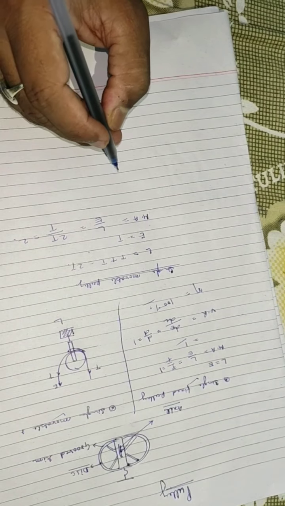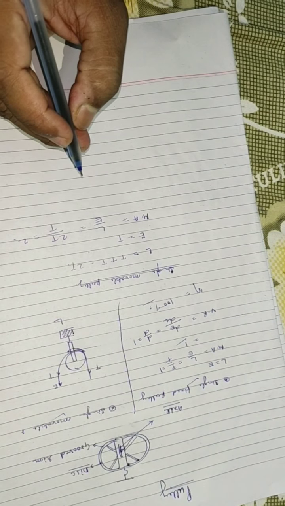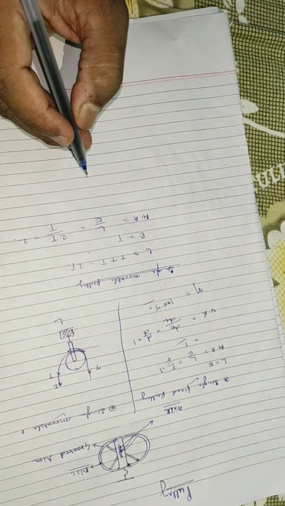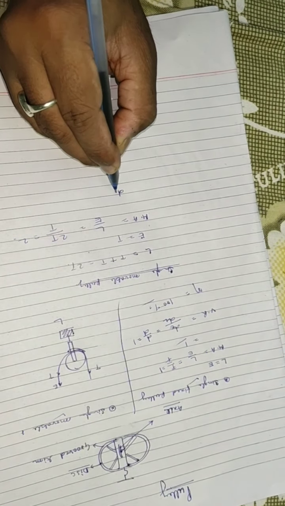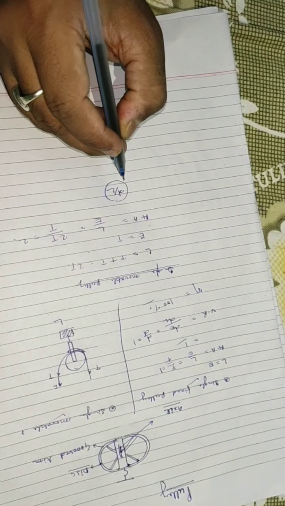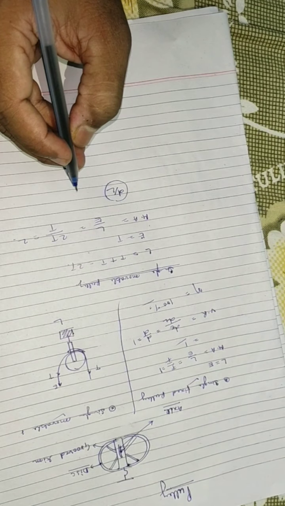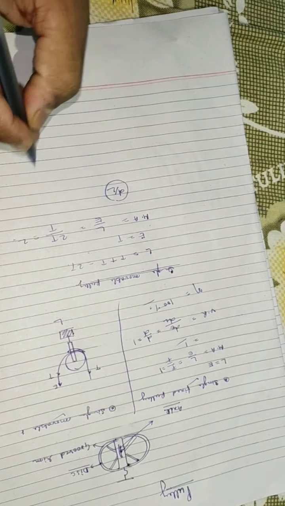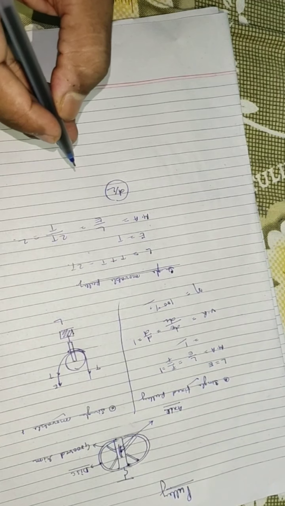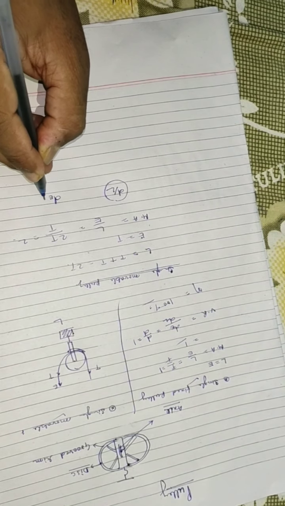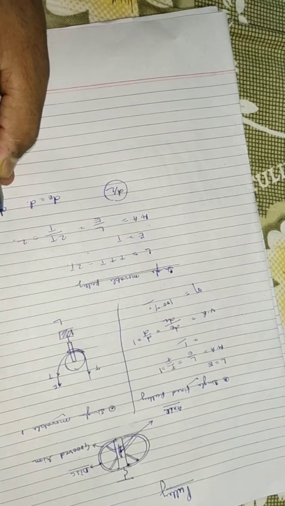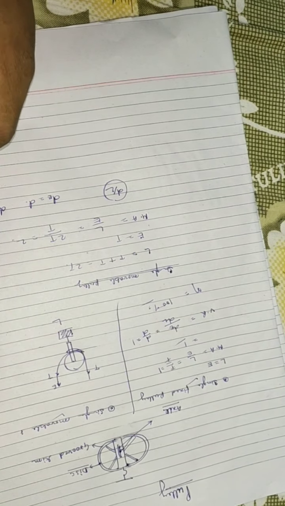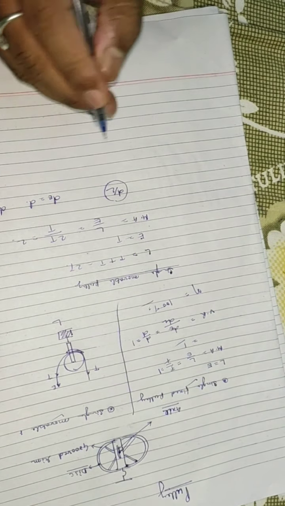Now, when the free end of a string is pulled up by effort through the distance d, the load is raised up by distance d by 2. The reason is that the segments of the string on both sides of the pulley move up d by 2. So dL is equal to d by 2. Then only this expression will be there.